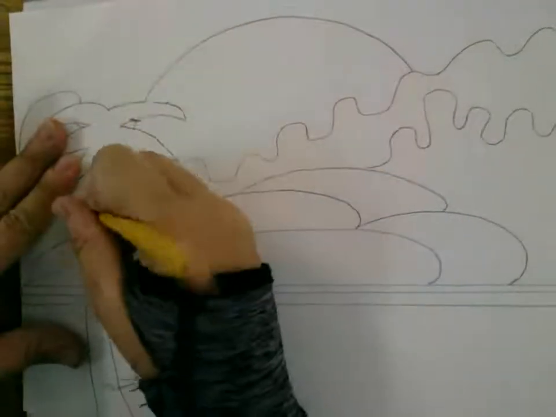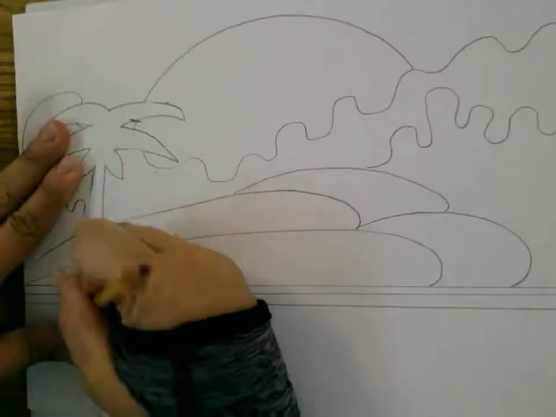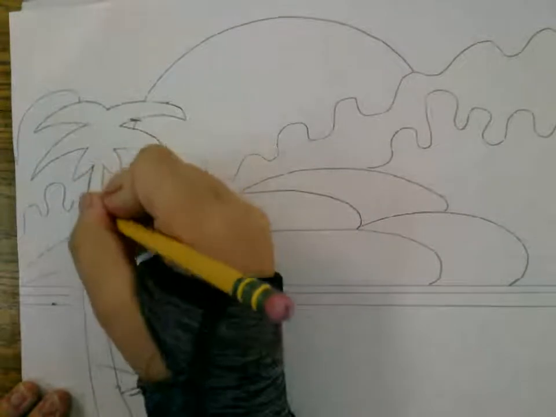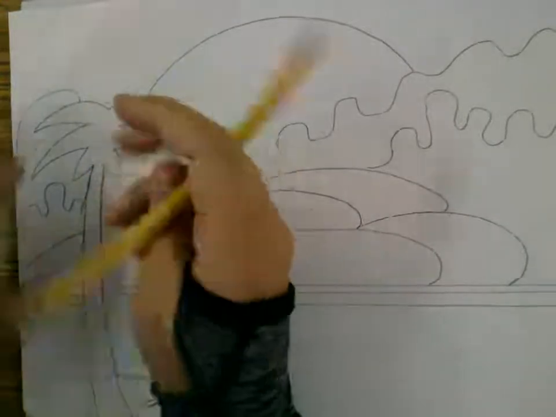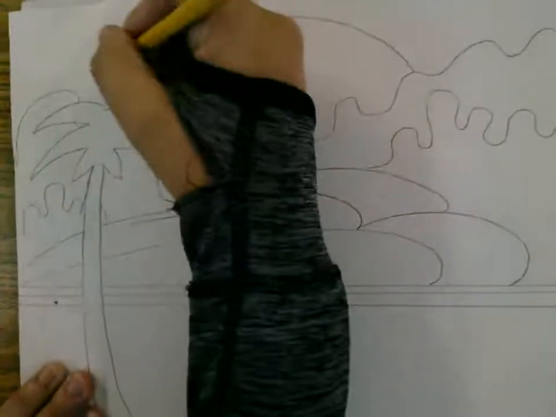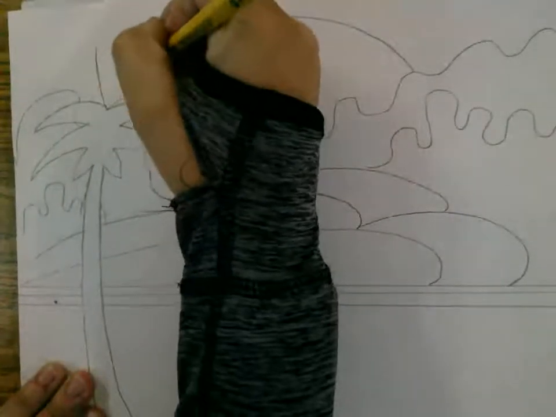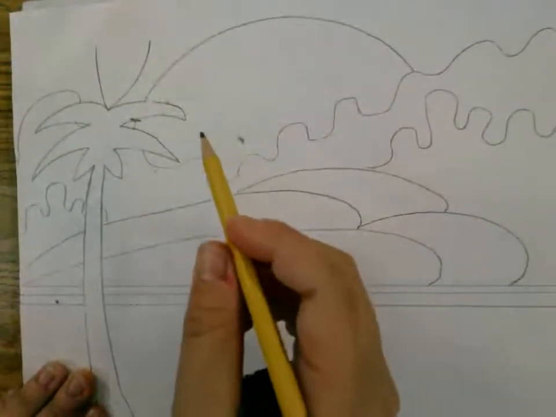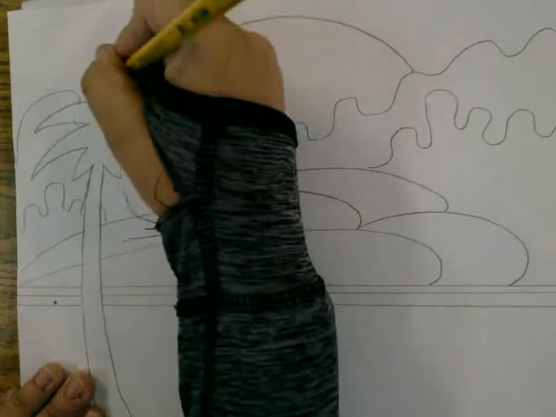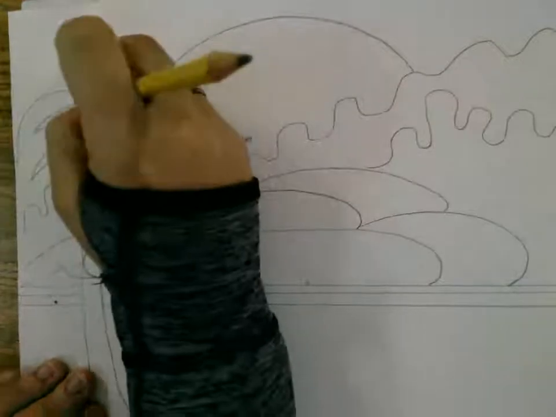And I'm feeling like we should add a little bit more details to the top. So I'm going to add a big V like he has in his, and then another V to connect it. And there's a pretty fun looking palm tree.